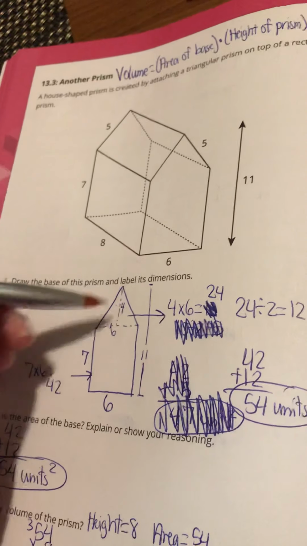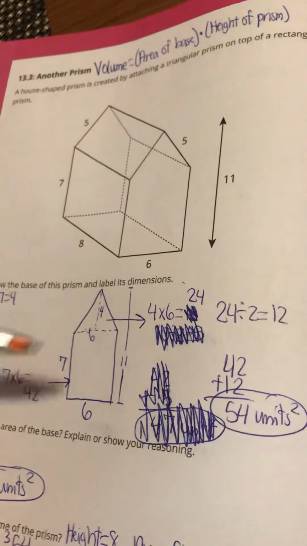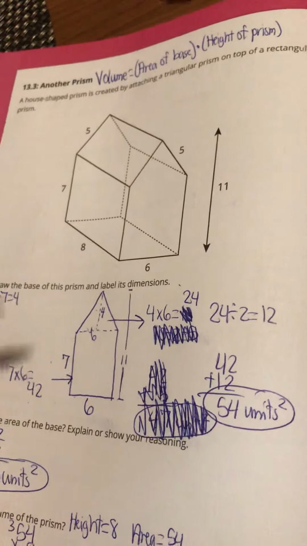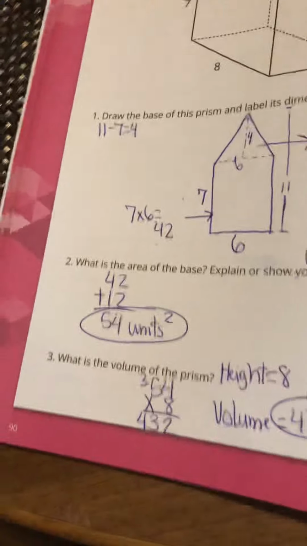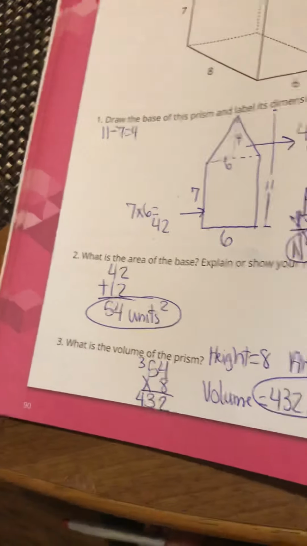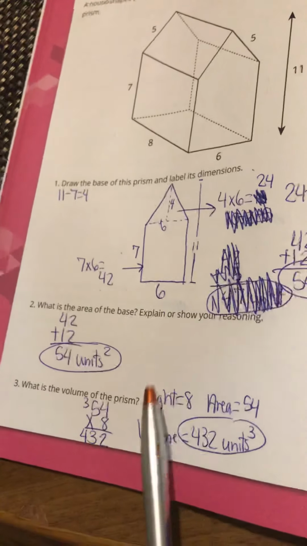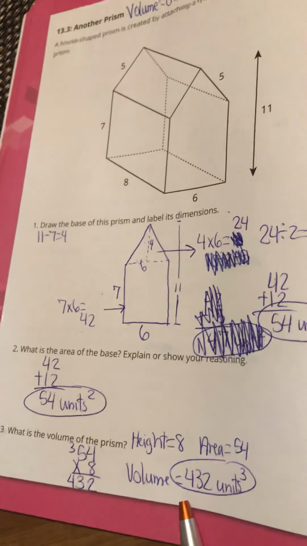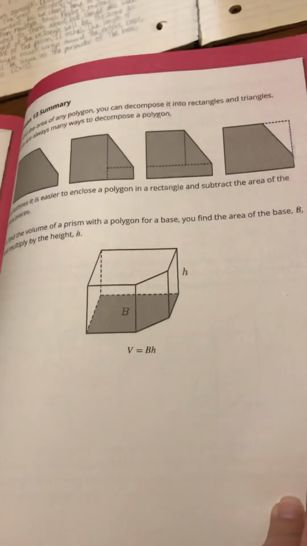So for my area of my triangle, I have 4 times 6, which is 24. Divide that by 2, I get 12. And then for this bottom part of the base, I have 7 times 6, which is 42. Add these two together and you get 54 units squared for my area of my base. And so to find the volume, I had to take that area and multiply it by this height of 8, which I end up getting 432 cubic units. So moving on to lesson 14.